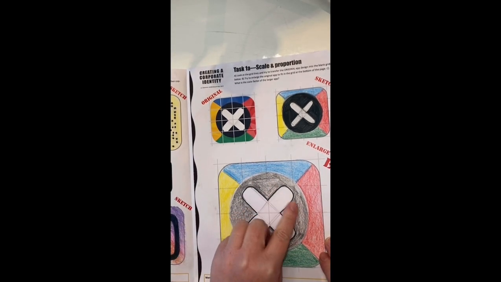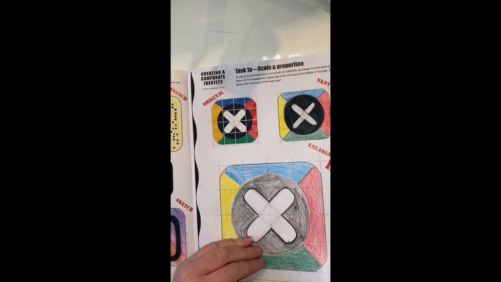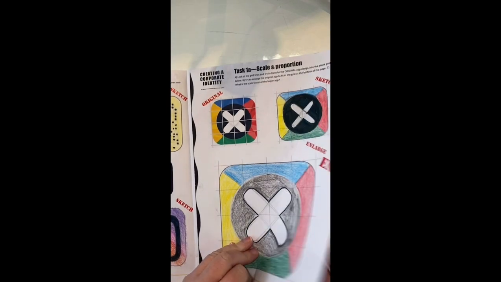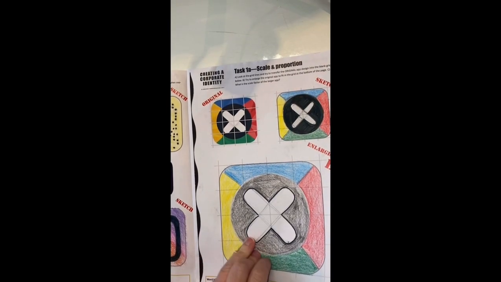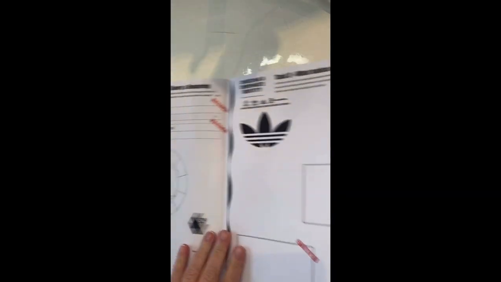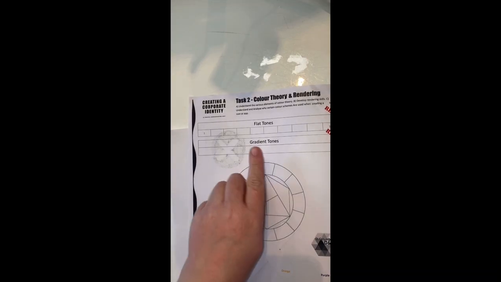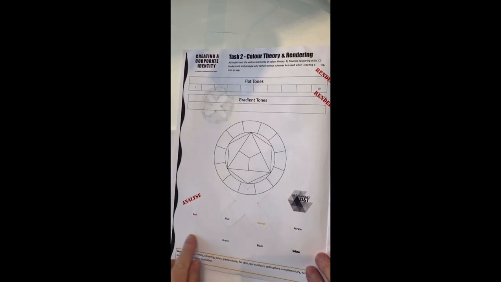So we're using the grid. You don't have to print this, you can if you're able to and you want to, but you don't have to. So the next part of the task is this. We're going to look at flat tonal scale, gradient, we're going to look at the colour wheel, and then we're going to analyse some information about colours and what they mean.